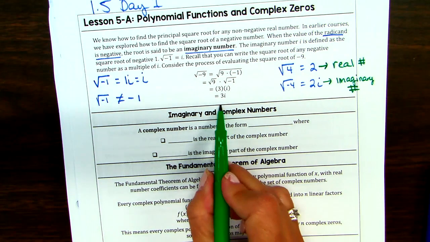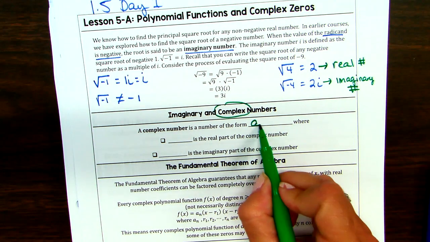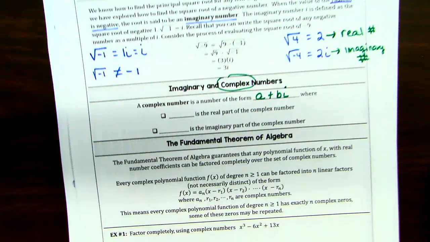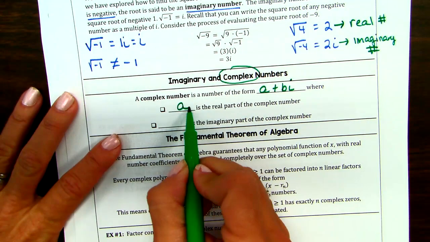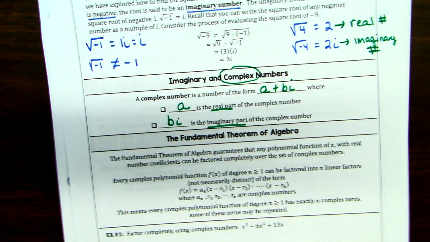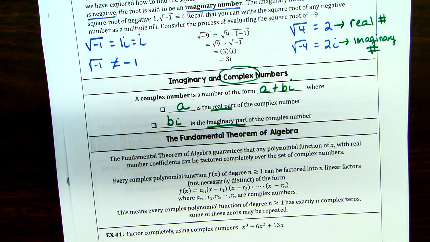Okay? So a complex number is written in the form of a plus bi, where a is the real number and bi is the imaginary. And it's just like slope-intercept form. When you have to put something in slope-intercept form a million times in your life, it was a certain order you put things in. Standard form has a certain order. Same thing. It's just the order. You put the real number first and the imaginary number second. Okay?